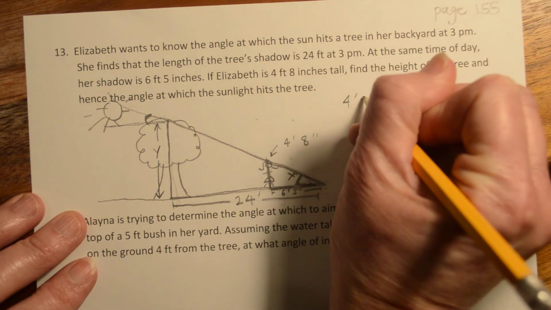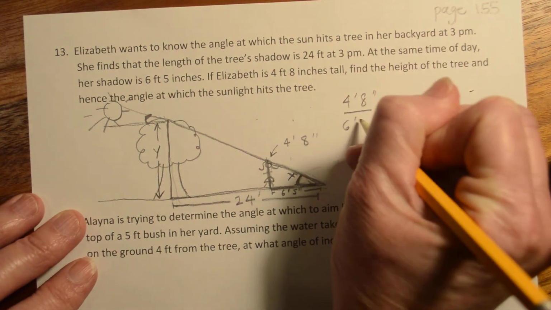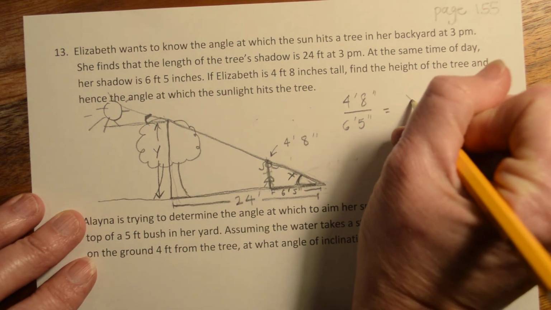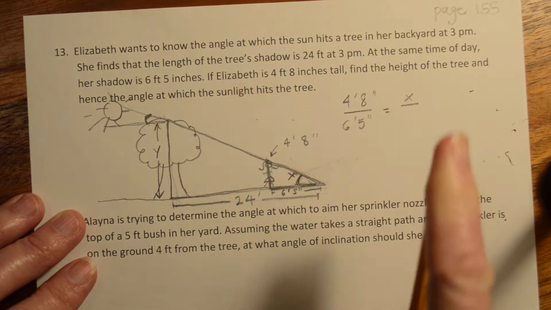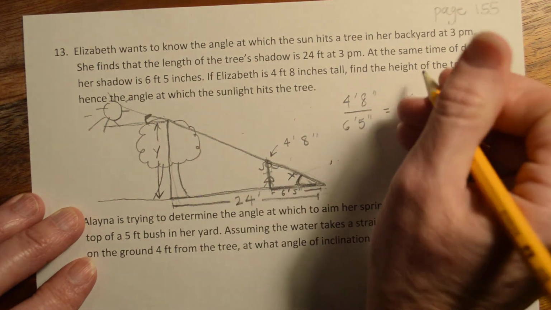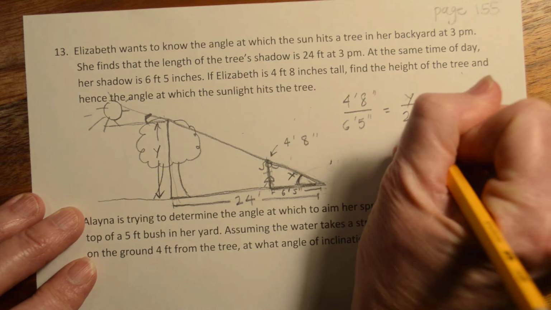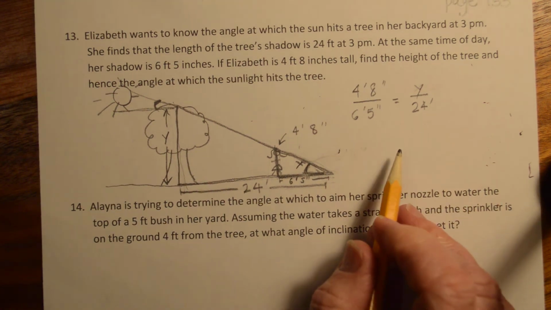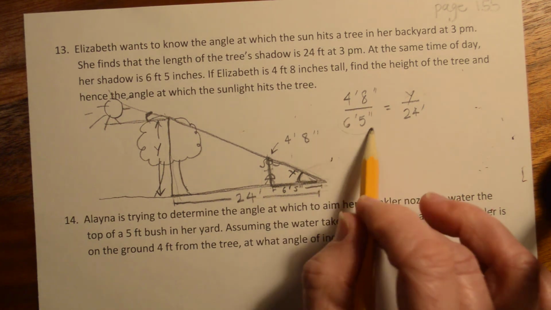So 4 foot 8 inches over 6 foot 5 inches equals, not X, Y over 24 feet.